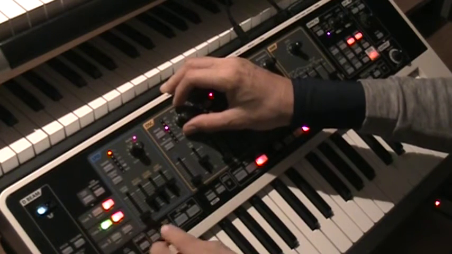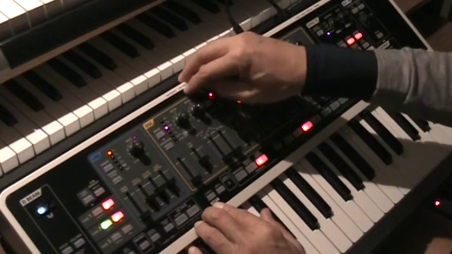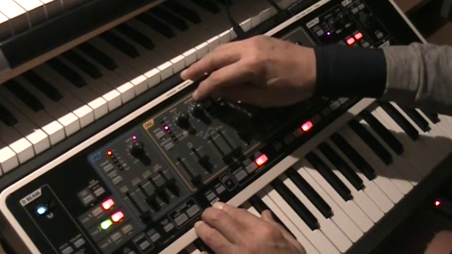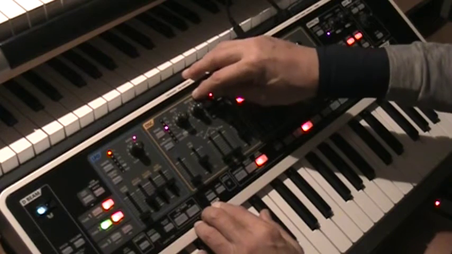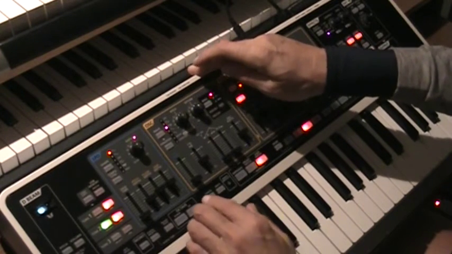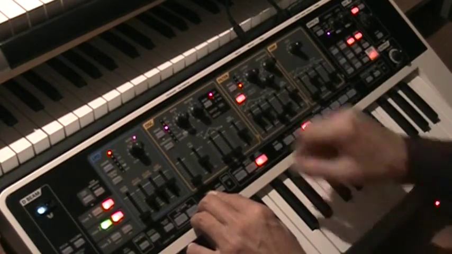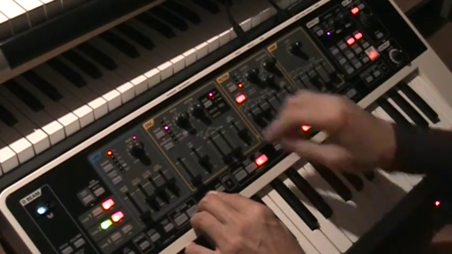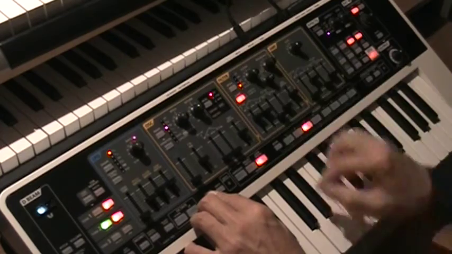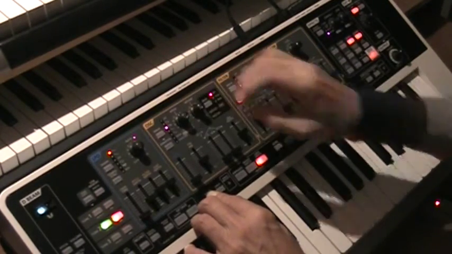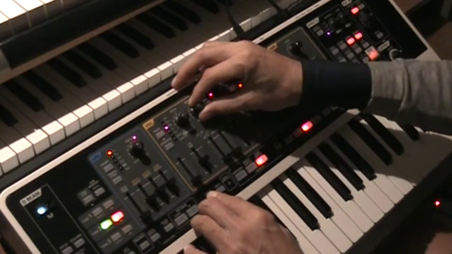So on tone 2, I'm going to hold down the shift key so that I can get panning, and the detune pot becomes a pan. As soon as I hit shift and hold it down, it's become a pan.